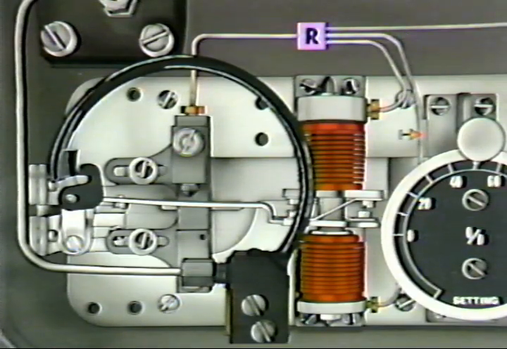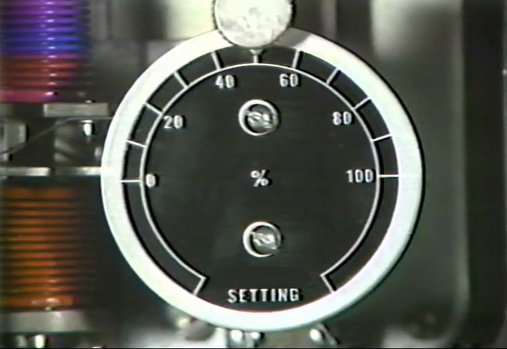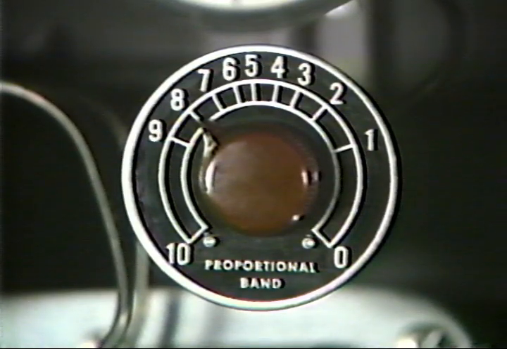Now that we've seen how this reset controller operates, let's look at its adjustments. Its set point adjustment is labeled percent setting. The percent setting dial is specific to this controller, but it has the same purpose as the set point adjustments we've seen so far in this program. By adjusting it, the controller's output is set at a value that causes the control system to stabilize at its desired set point value. The proportional band adjustment is this dial, marked off from 0 to 10 in a counterclockwise direction. The 8 setting that you see here corresponds to an 80% proportional band setting.